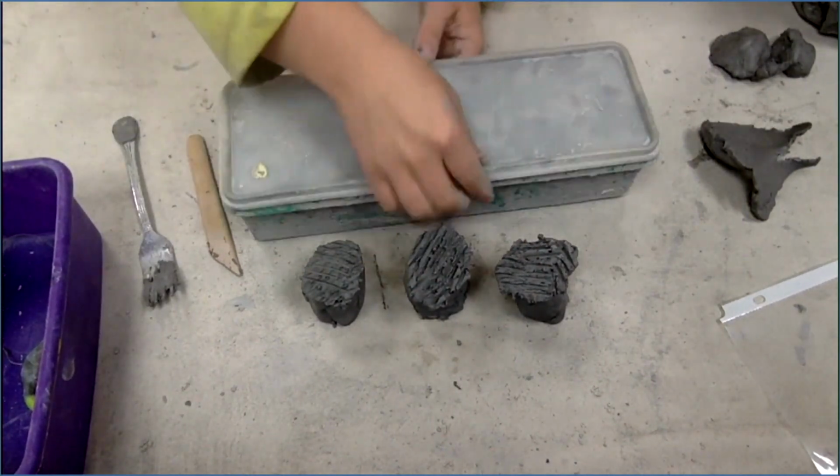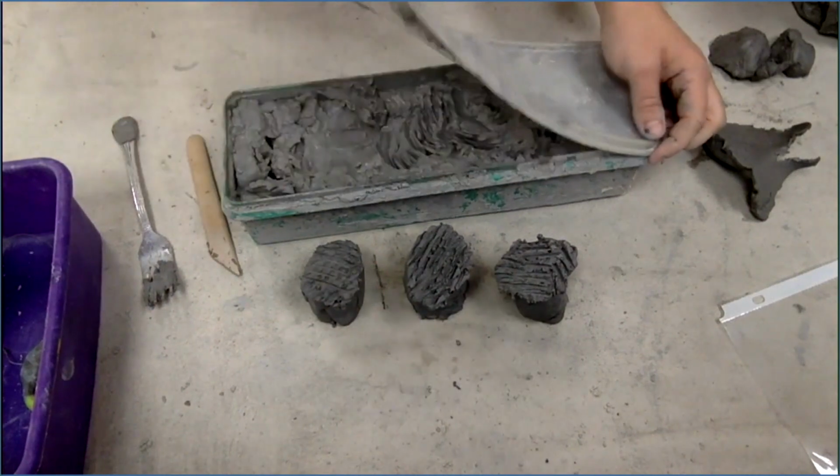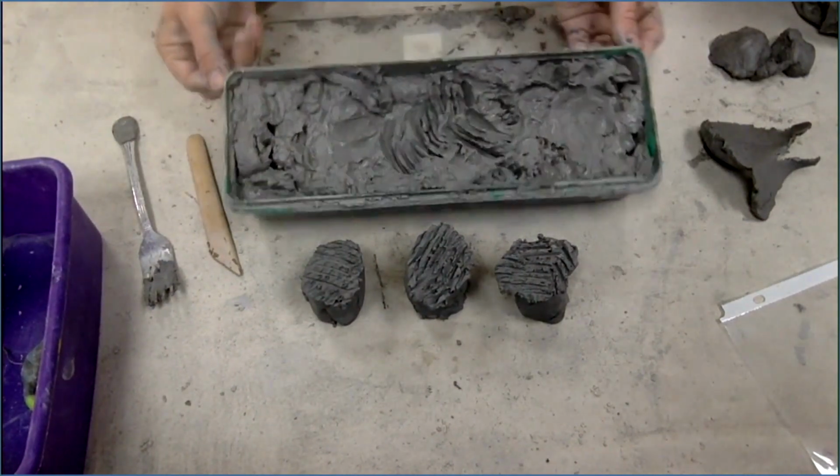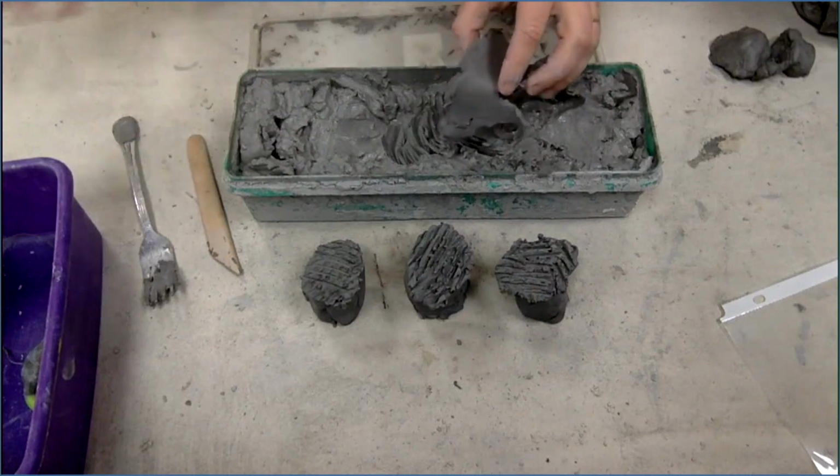So I'm going to get the slip bucket. What is slip? Well, slip is just clay and water.